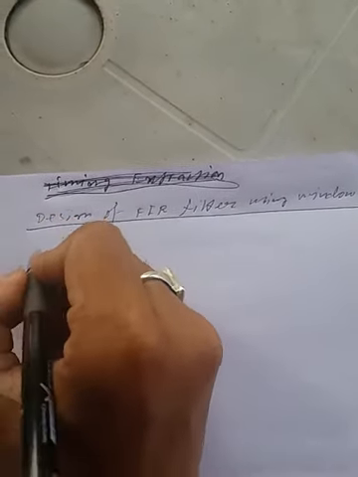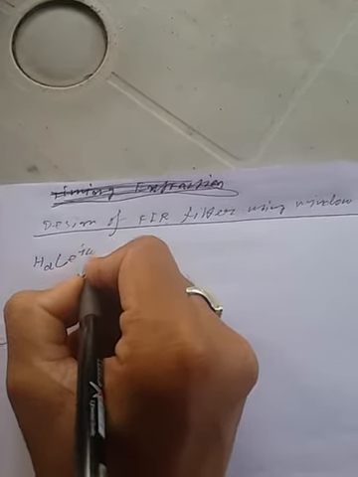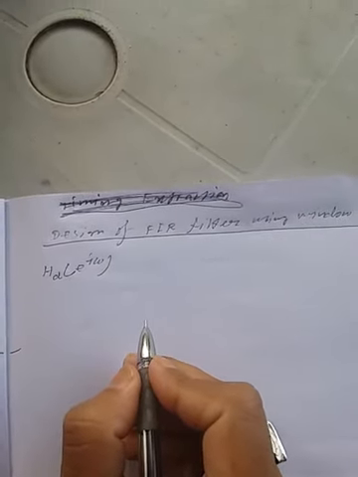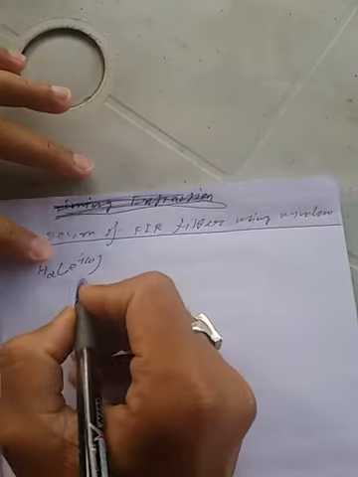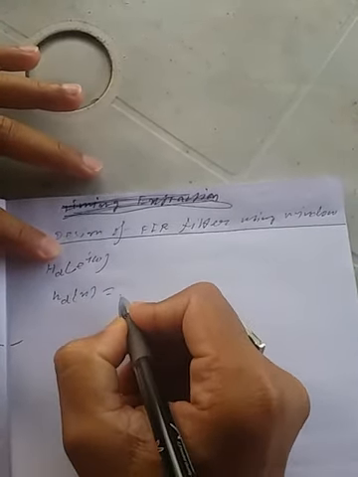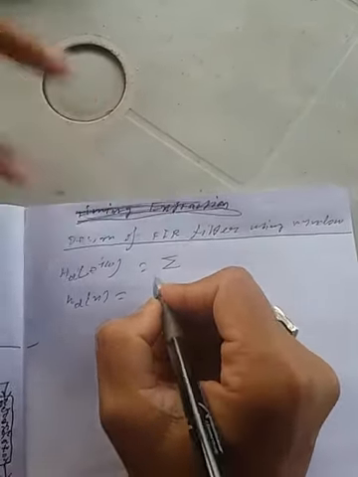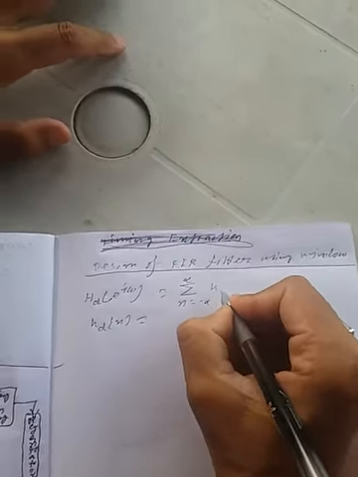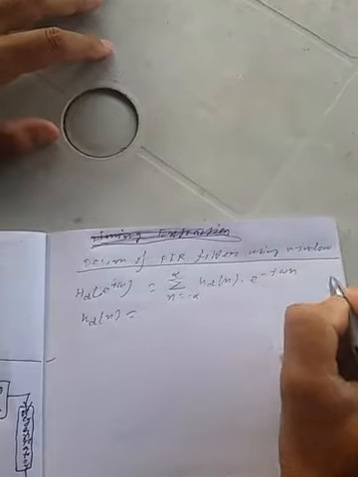We know the desired frequency response is capital H_D(e^{jω}). This is periodic in frequency and it can be expanded in a Fourier series by using the formula H_D(e^{jω}) = Σ from n equals minus infinity to infinity of h_D(n) e^{-jωn}.